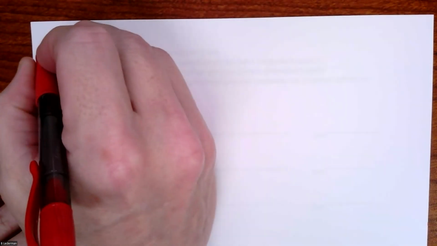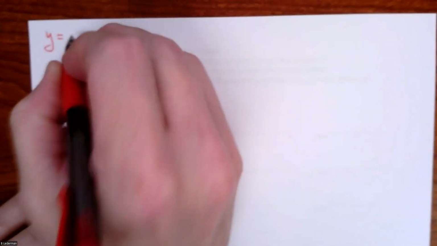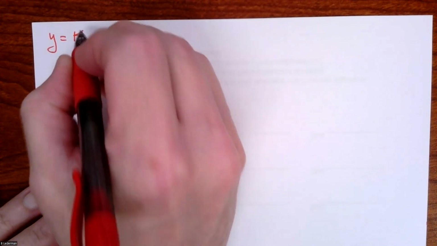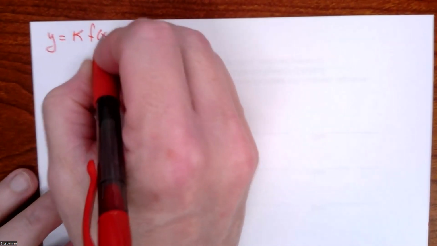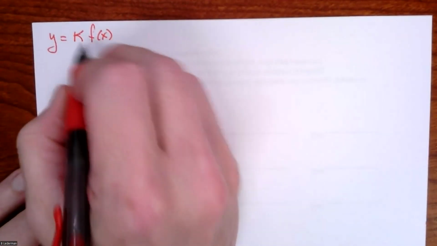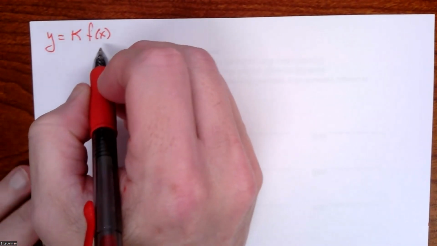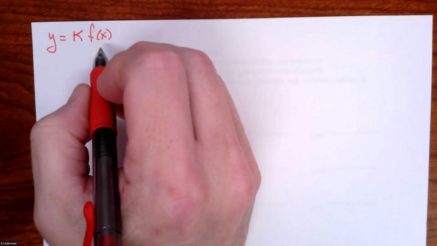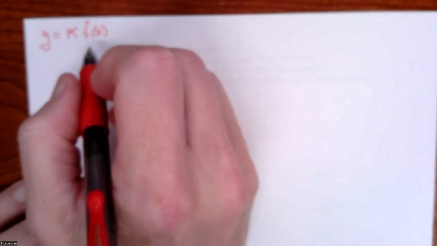Okay, now I want to look at another fascinating rule. Let's say now that y is equal to k times f of x. K is just a random constant. F of x is a random function, but it's a function which can be differentiated. Well, let's look at y prime.